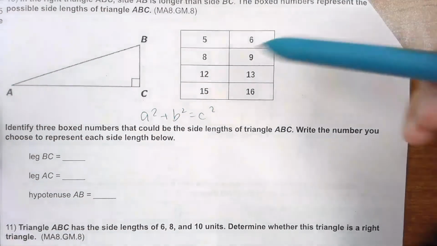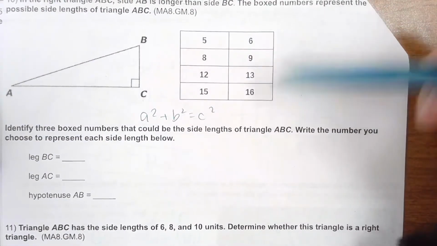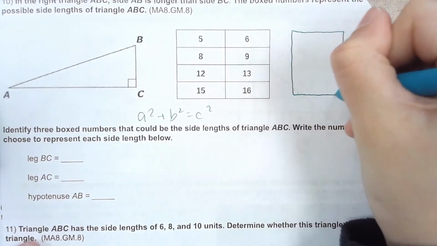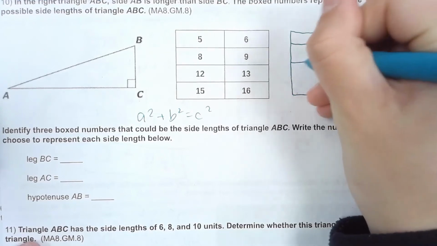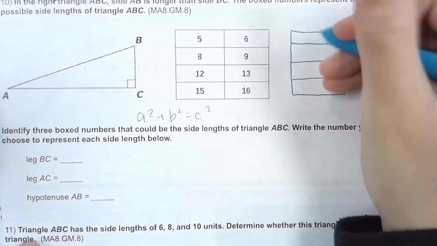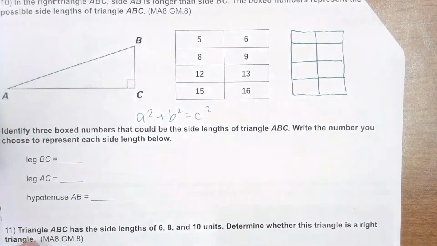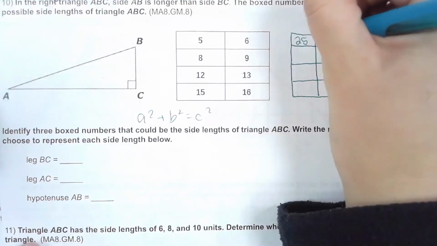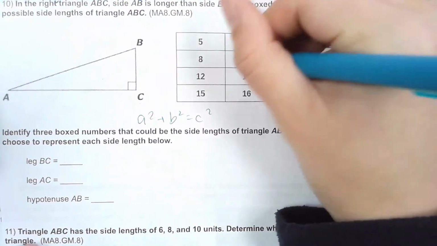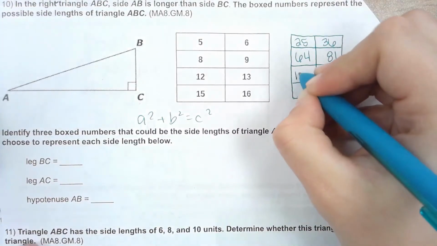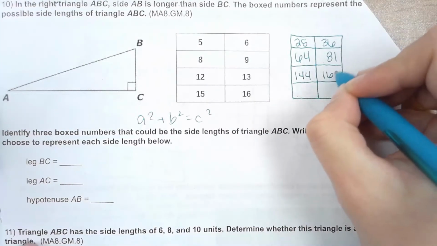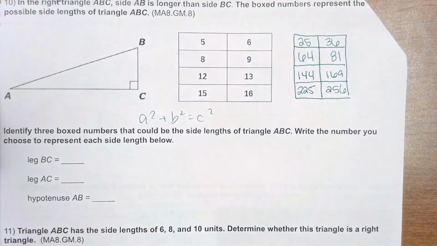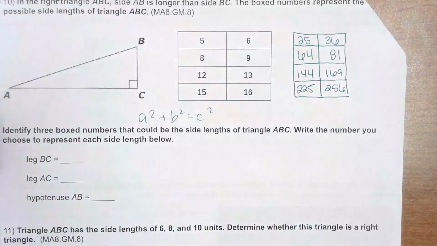the first thing that I would do is just start squaring all of these numbers and make another table to represent them, so that it's a little bit easier to see, okay, if I add these 2 numbers, then that would equal the hypotenuse, which means that it would be a right triangle. Okay, so if I just start squaring these, 5 squared is 25, 6 squared is 36, 8 squared is 64, 9 squared 81, this would be 144, 169, 225, and 256. Okay, so all I did was square the numbers and make another table.